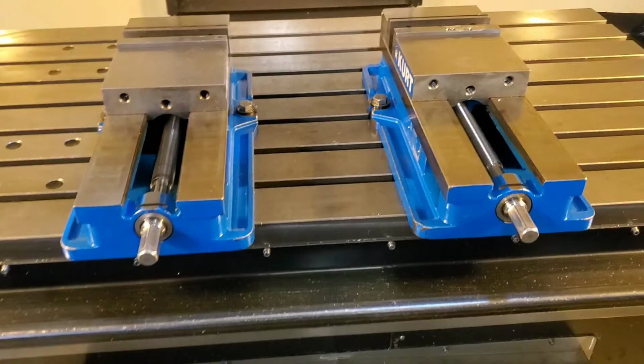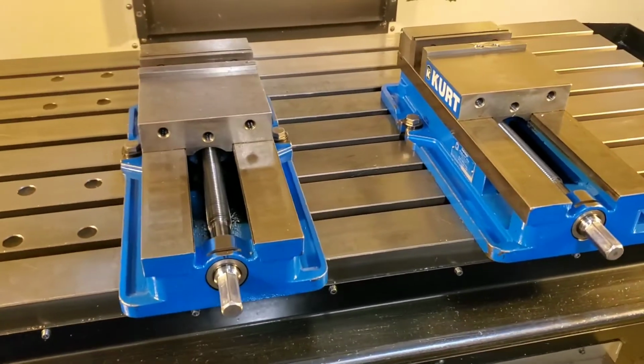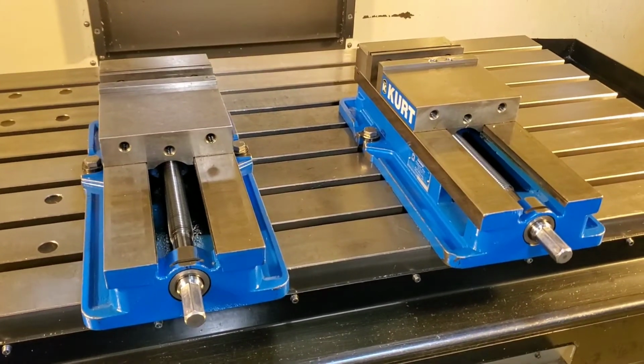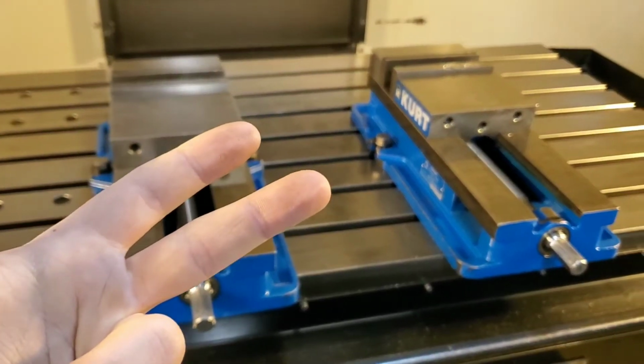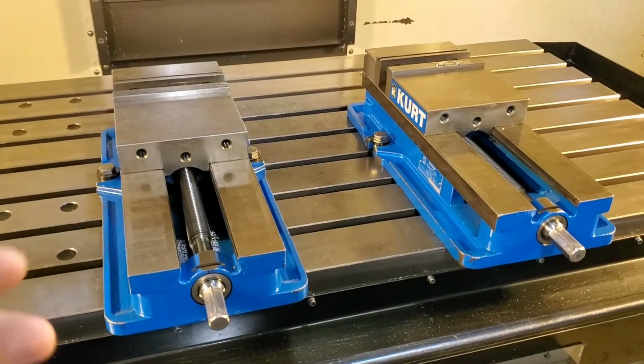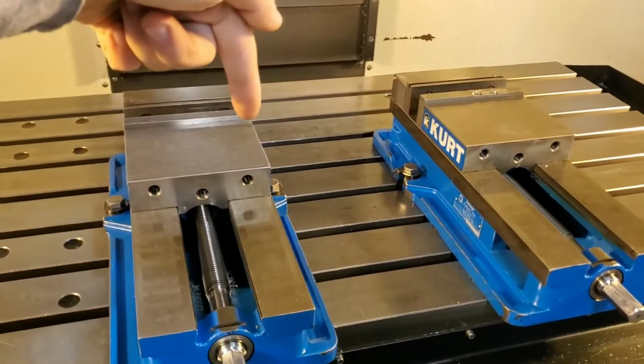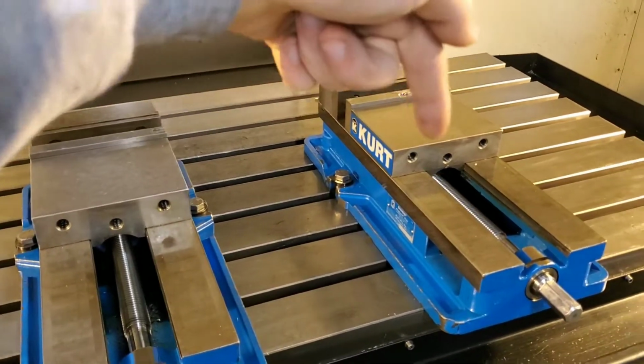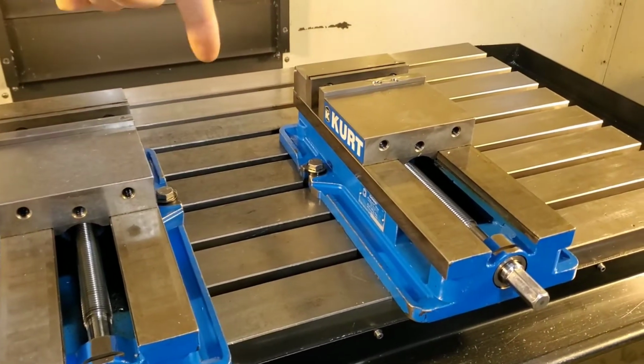But anyways, on something like a 5-axis machine, you would have 2 more axes of available movement. So that would be your C axis, around which your table could rotate like that.